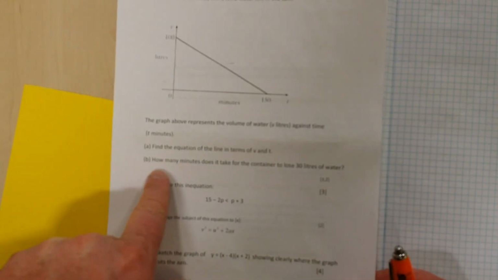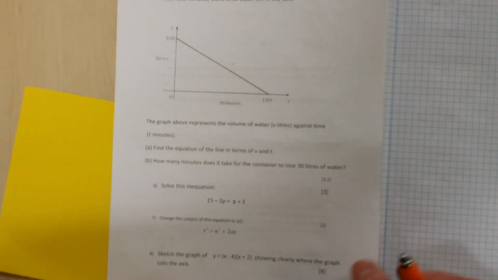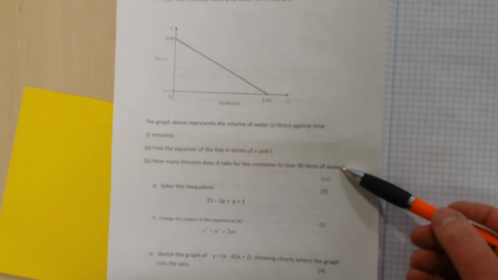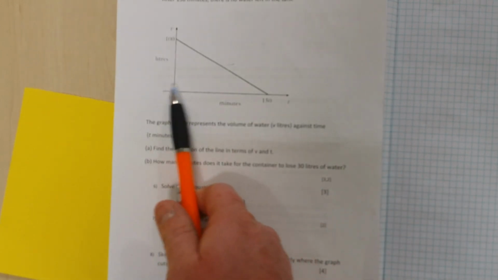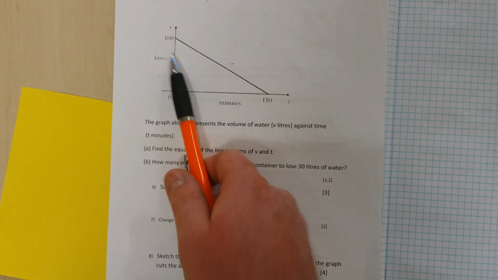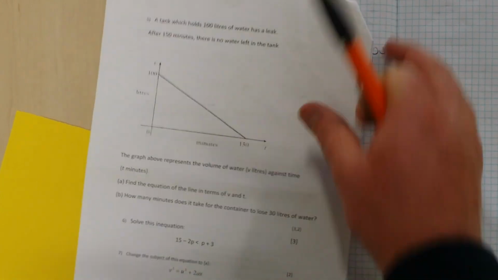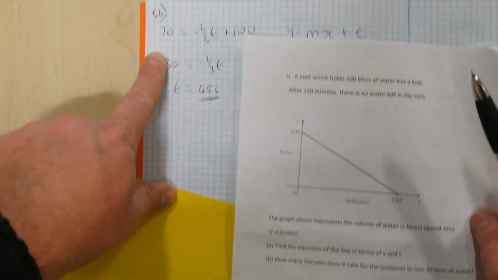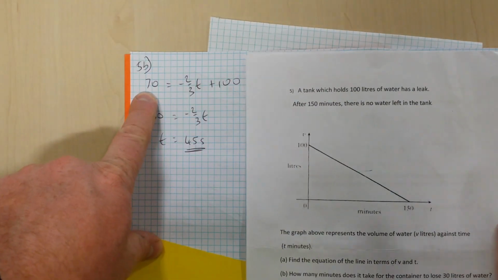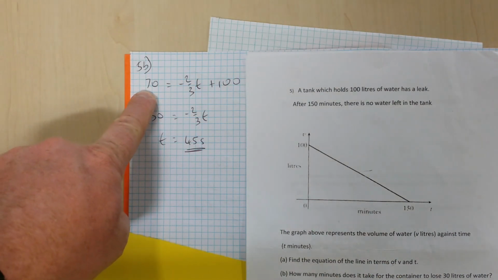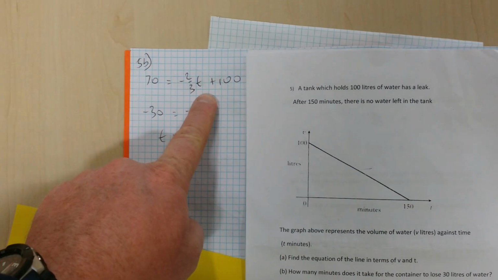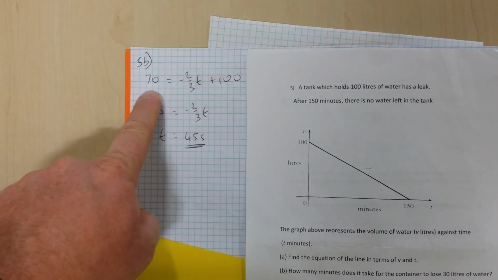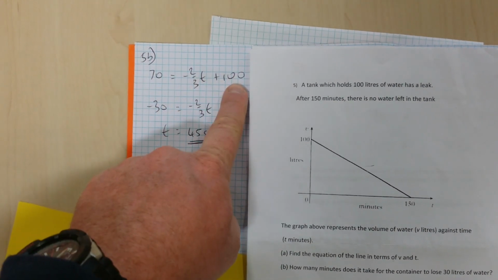Next, question B. It says, how many minutes does it take for the container to lose 30 litres of water? So if it's losing 30 litres of water, that means the volume would be 70. Then I'm replacing the V with the volume, and I want to find out what T is. So V equals minus 2/3 T plus 100.